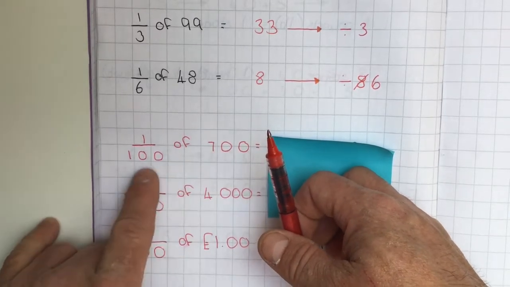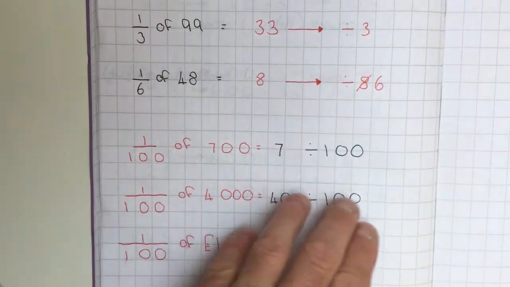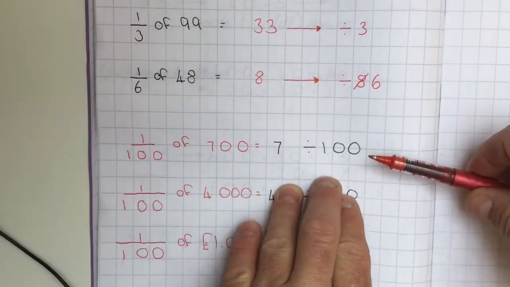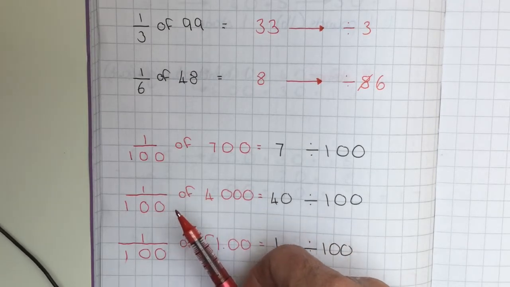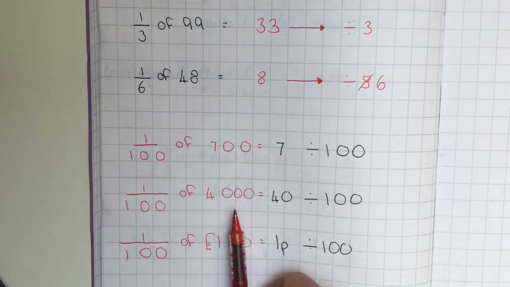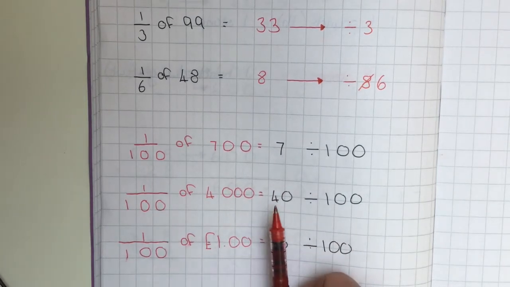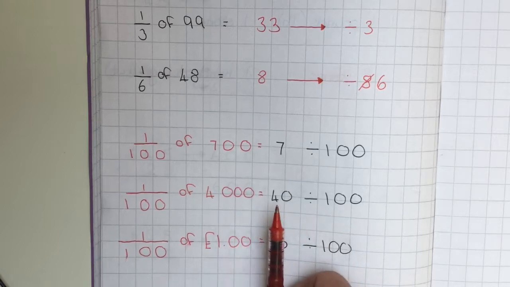So 700 divided by 100 would be 7, and we got that by dividing the number by 100. Next one, 1/100th of 4,000. We would get that by dividing the 4,000 by 100, we get 40. Okay, so we divide the 4,000 by 100 and we get 40.